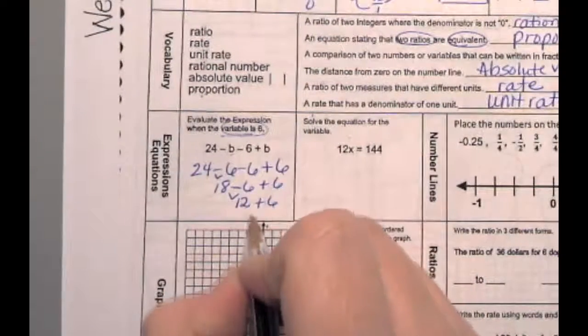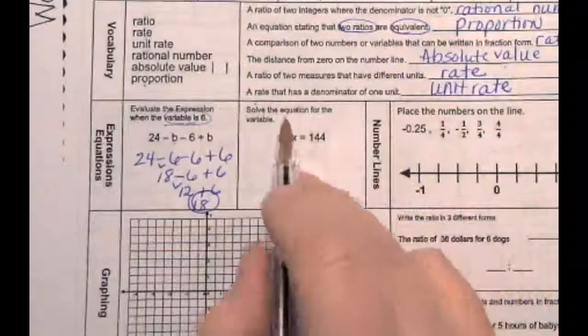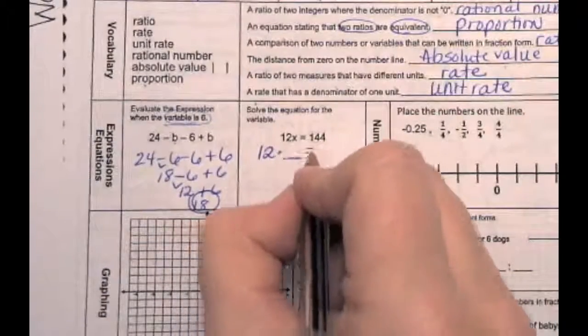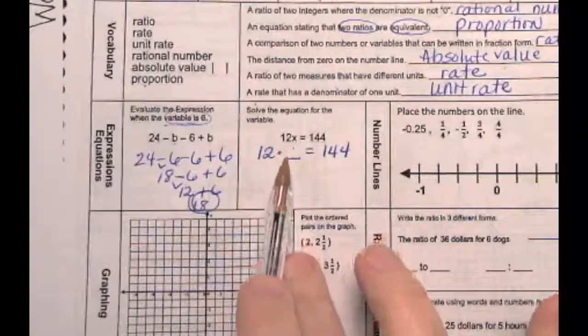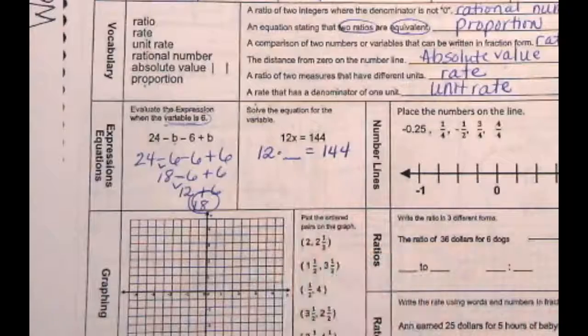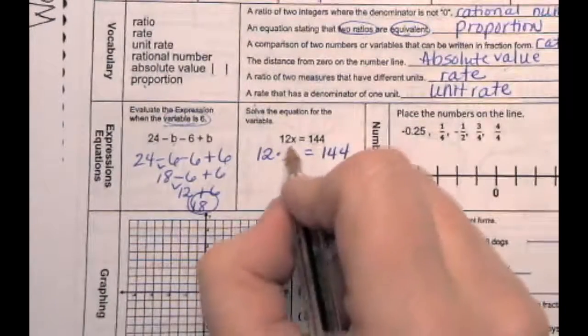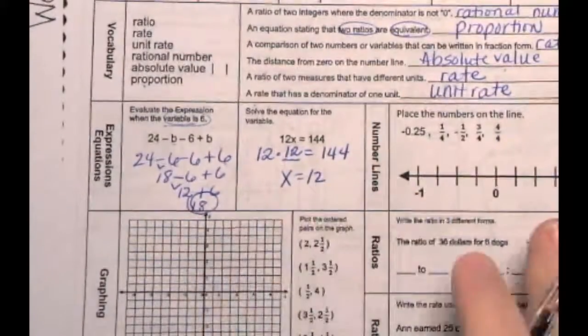And then if I add 6 back, I'm back to 18. Good. All right, so we're asking here, 12 times what is 144? If you don't know the missing part of the problem, you divide to find it. This is actually a multiplication fact. 12 times 12 is 144, so x is 12.